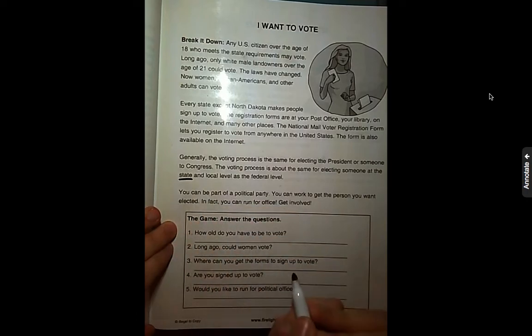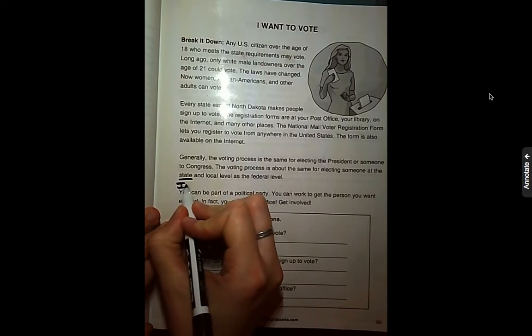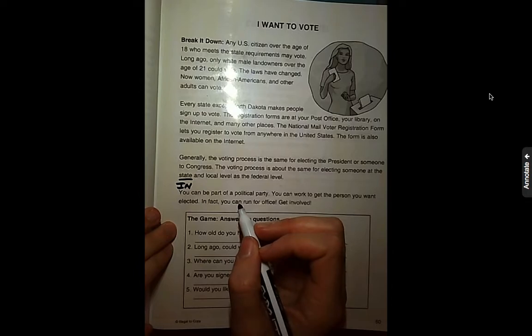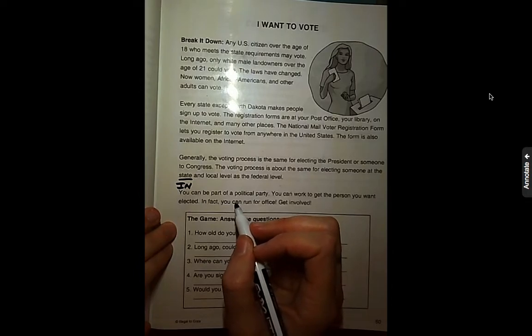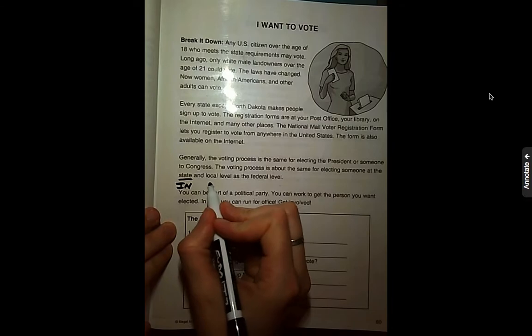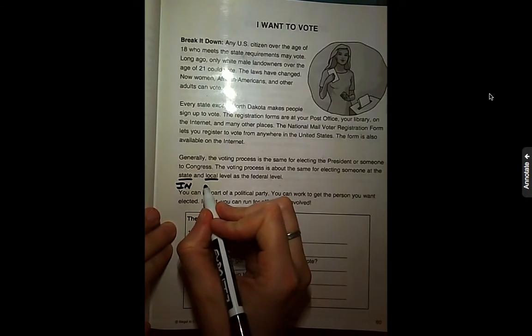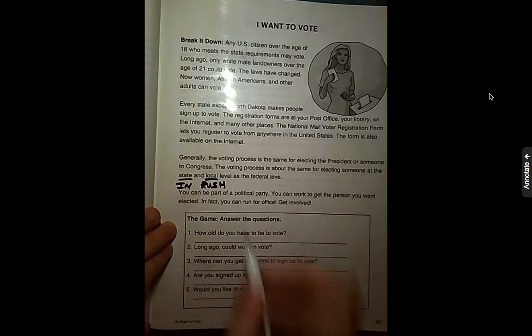So just as review, you must be 18 and a U.S. citizen to vote in America. And something I wanted to also go over is state level. So we live in Indiana. So voting for governor, okay, that's a state voting level. A local, so it could be mayor. So your local would be maybe Rush County. I live in Henry County. So that's a local level.